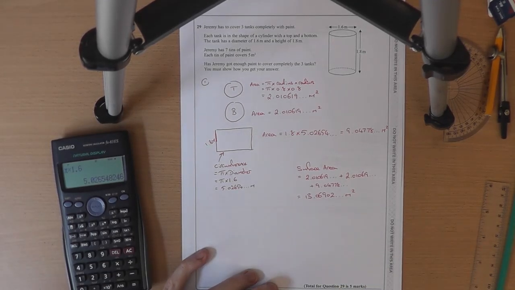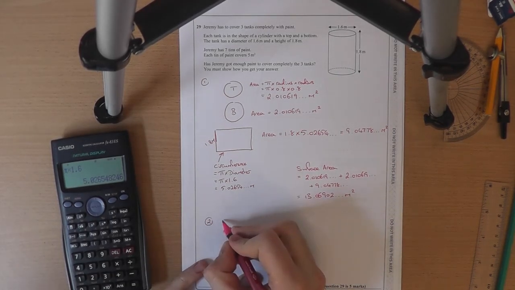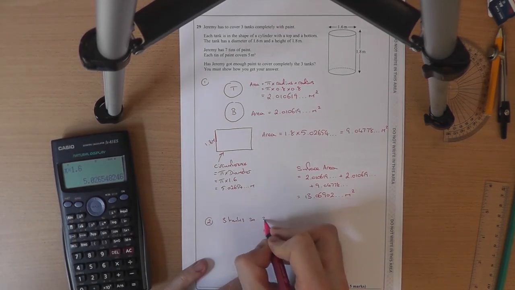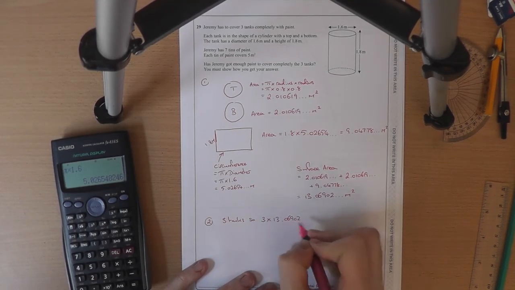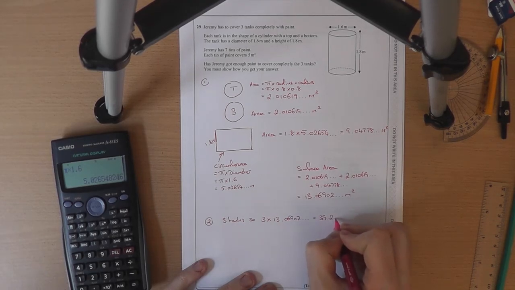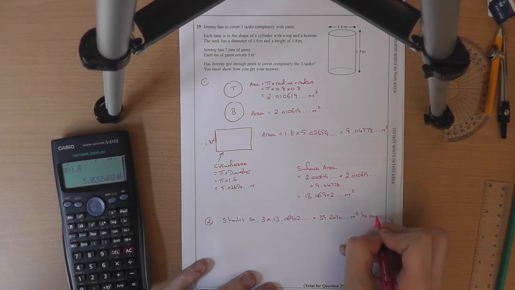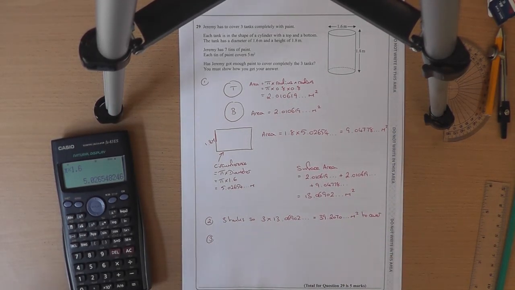I need to find the surface area then for 3 tanks, because that's the total amount of paint that he will need to use. So step 2 then, 3 tanks, so 3 times 13.06902 meters squared will be 39.2070 meters squared to cover. That's how much surface he needs to cover with the paint, 39 meters squared.